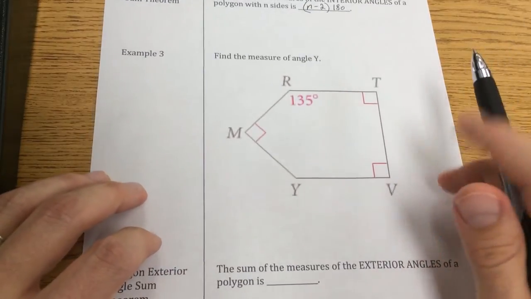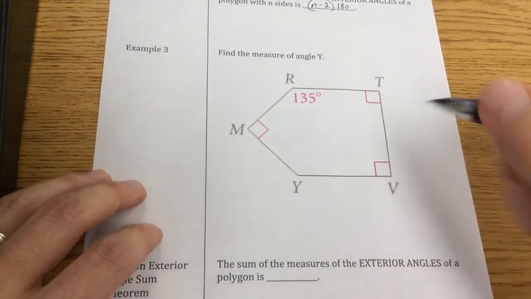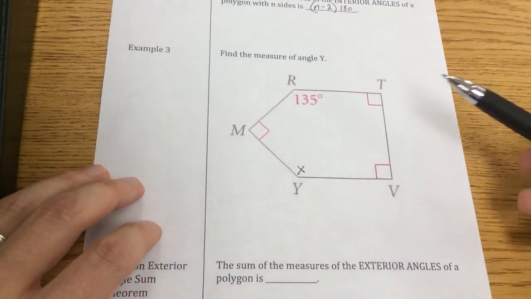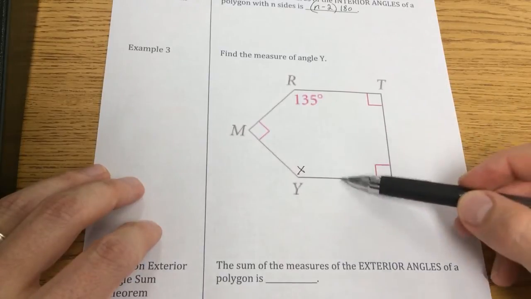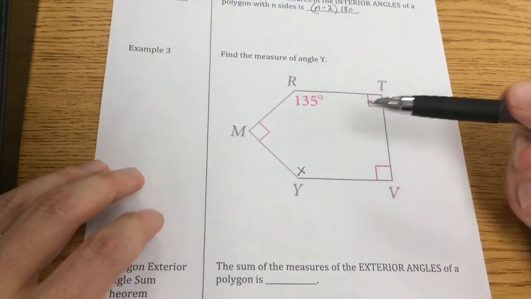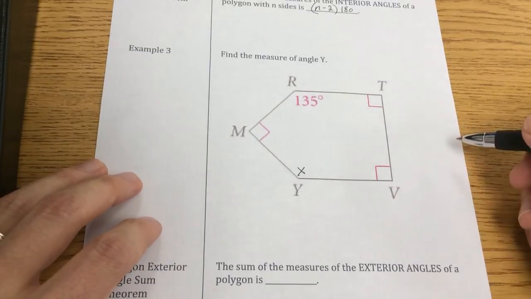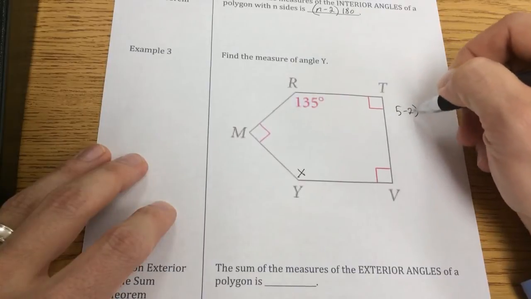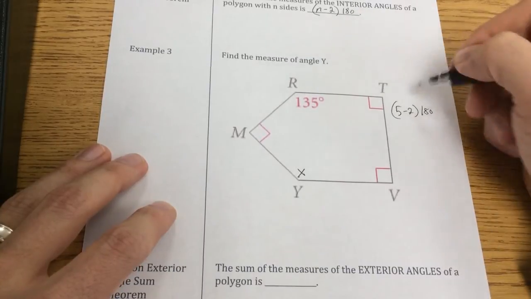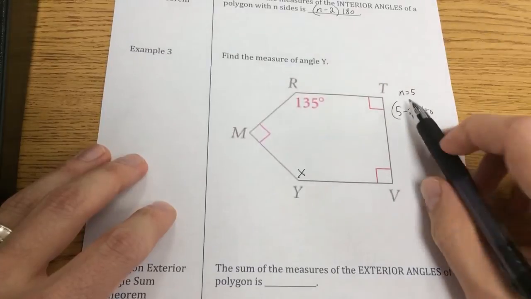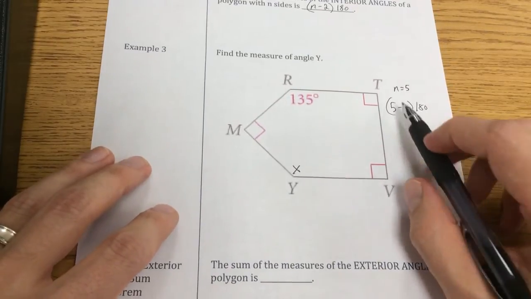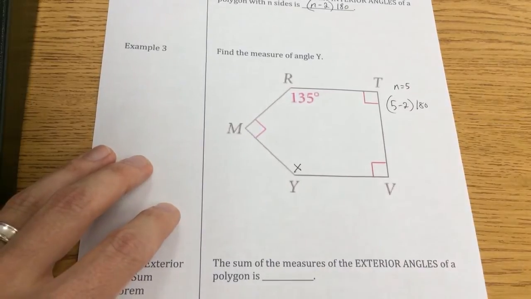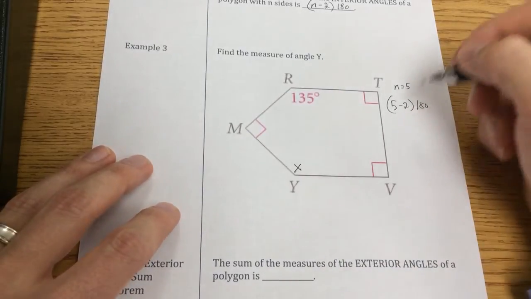Example 3. Find the measure of angle Y. I'm going to call it X, just so I can solve for it. Okay, I first need to know that this polygon has 1, 2, 3, 4, 5 sides. It's called a pentagon. So I can find the sum of the measures of the interior angles of this pentagon by saying 5 minus 2 times 180, because n, the number of sides, in this case is equal to 5. So 5 minus 2 times 180 is going to give me 3 times 180, and I know that that is equal to 540.